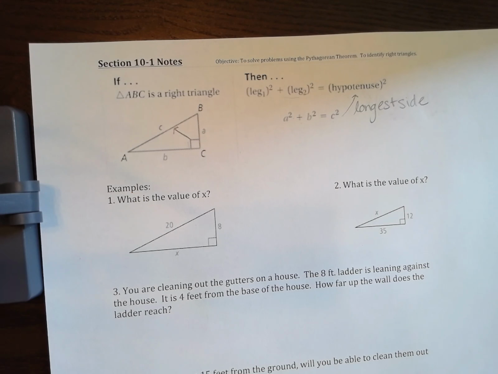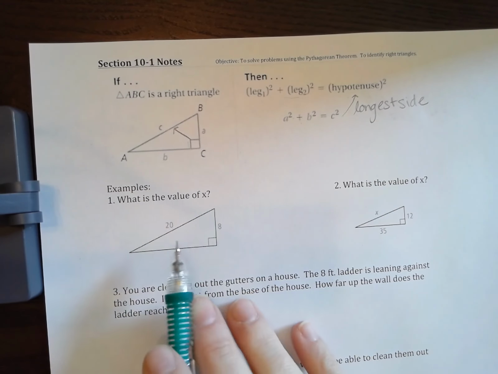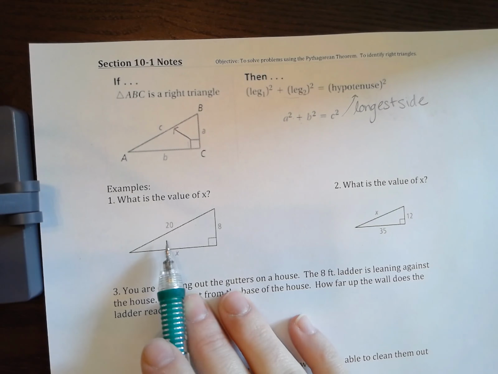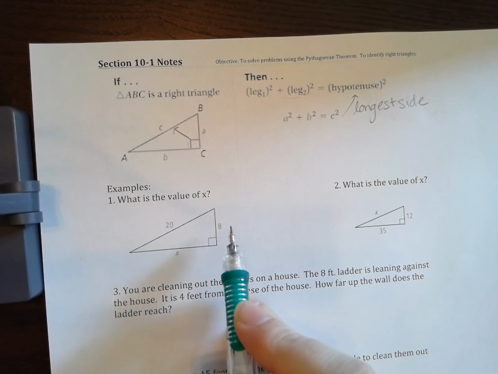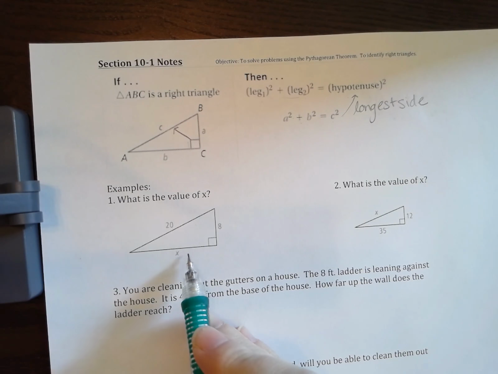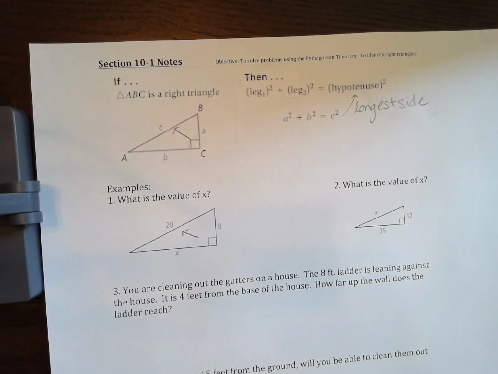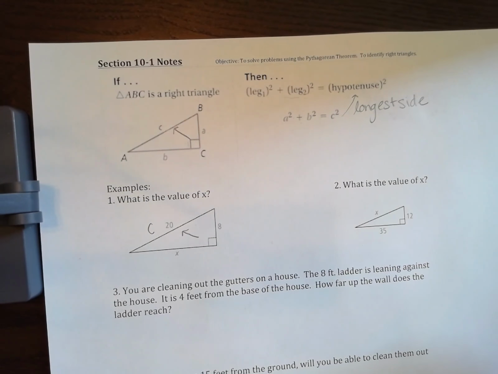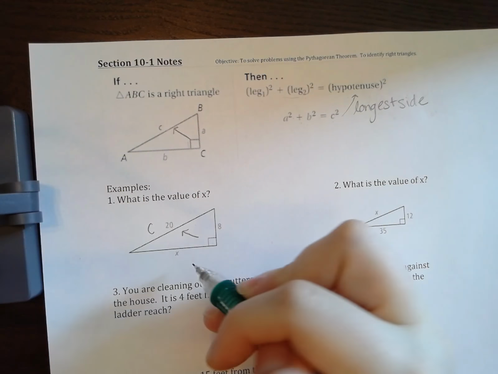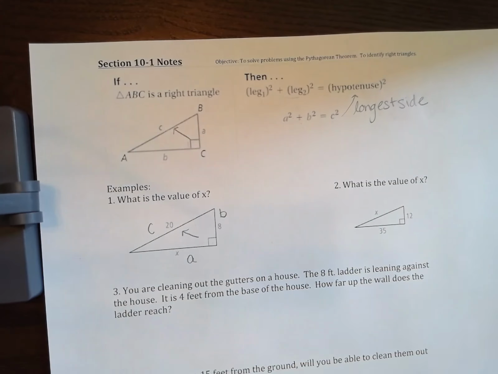So for example, example 1 says, what is the value of x? So it starts with a right triangle. Now as you can see, this side is labeled 20. This side is labeled 8, and this side is labeled x. Well, if I find my right angle box, directly across from that is 20. So I'm going to label this side C. The other two are either A or B. The order does not matter. I could label this A or B. I'm going to label it A, which means this guy has to be B.